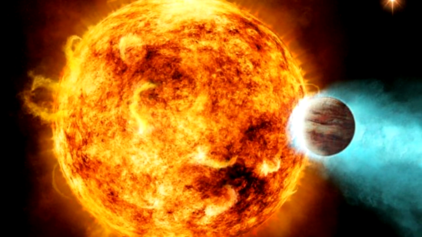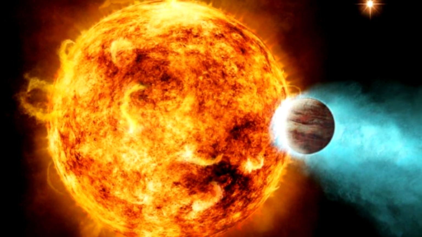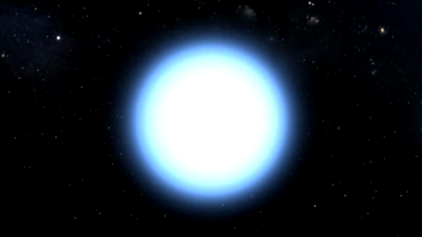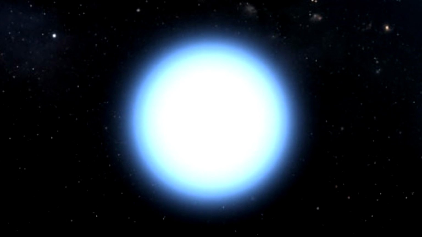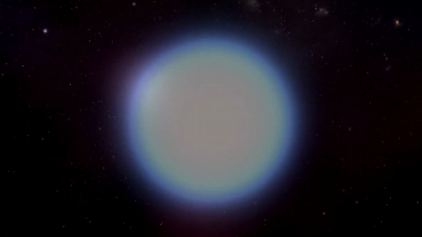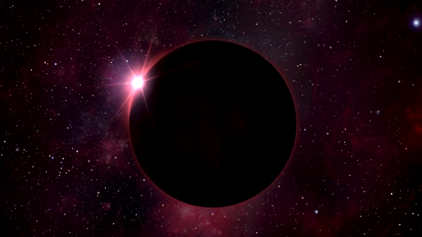How long will this red dwarf survive? Until it eventually runs out of hydrogen to fuse into helium. It will start dying and turn into a white dwarf, a star that does not fuse any elements but will keep radiating heat until it turns into a black dwarf.